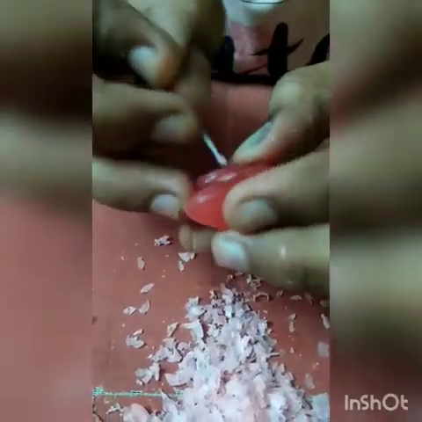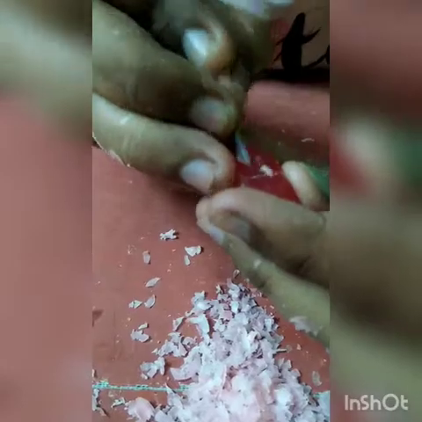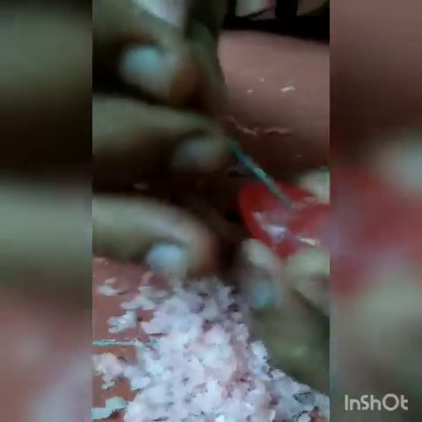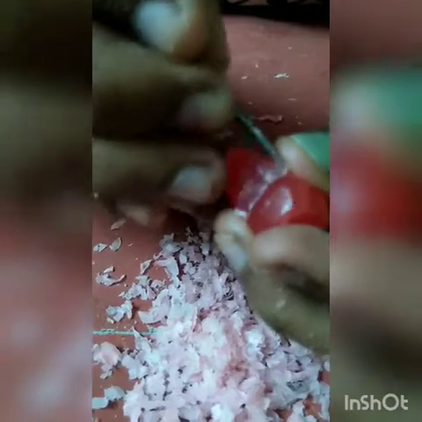So yeah, that's how it should be. But this developmental groove needn't be this far, it can be a little lower also. So the tooth is done now.